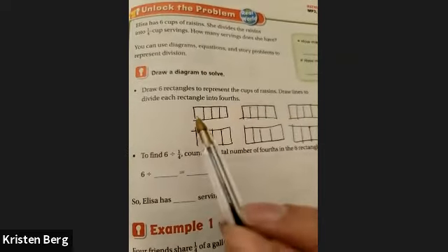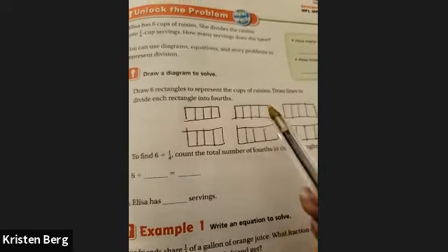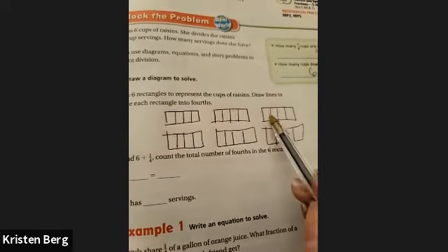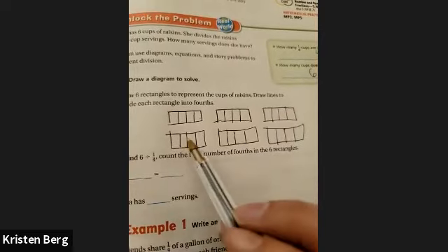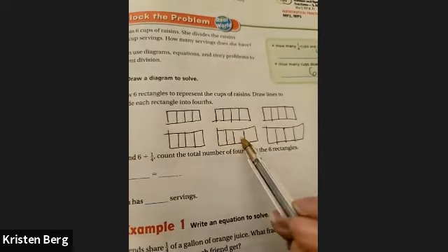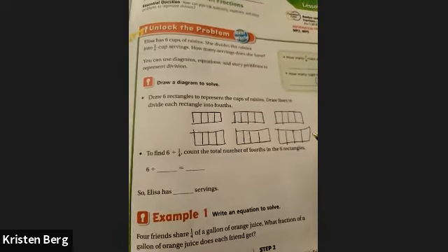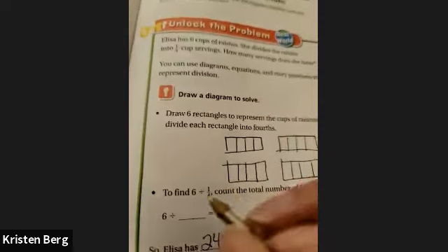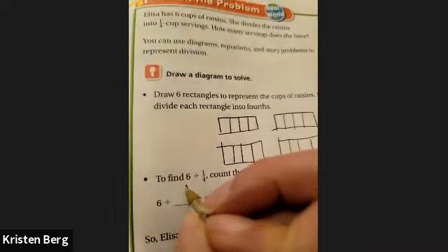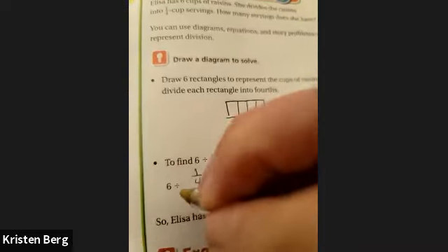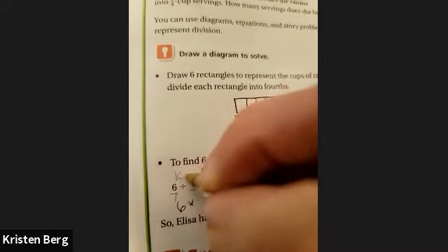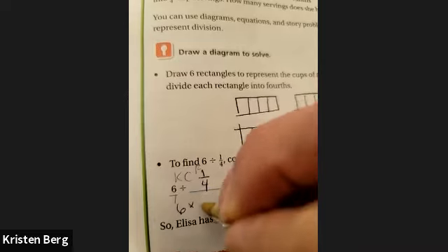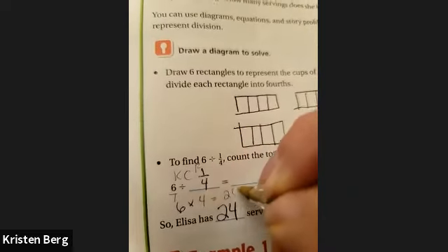So it would be 1, 2, 3, 4, 5, 6, 7, 8, 9, 10, 11, 12, 13, 14, 15, 16, 17, 18, 19, 20, 21, 22, 23, 24. So therefore, there is 24 servings. So therefore, 6 divided by 1/4 is also saying like 6 times, remember, keep, change, and flip, 4/1. So that would be 24.